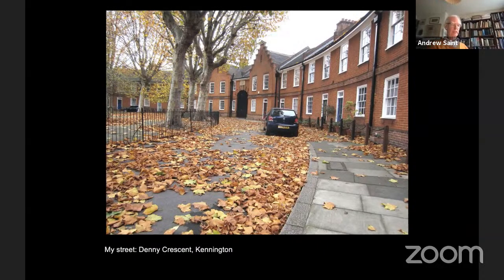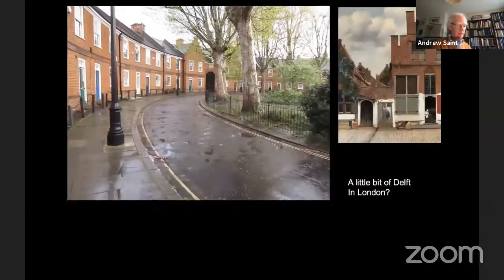This is the crescent you're looking at now, which I live in. The houses are just 2 stories high, fronted in a bright orange-red brick. Each is 2 windows wide, and some of them are crowned with little gables. I have a Dutch friend who often comes to visit me. When she first came, she was amazed, she says, to find something that looked like a back street from Delft.